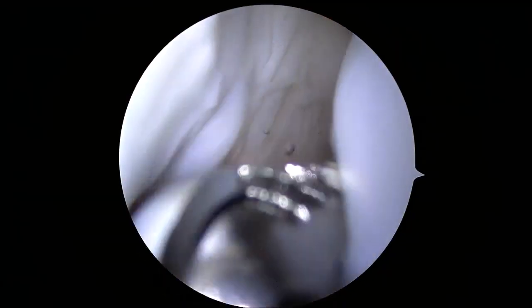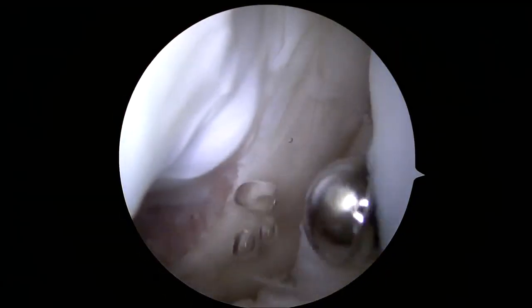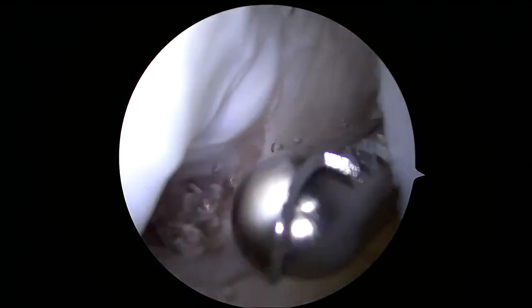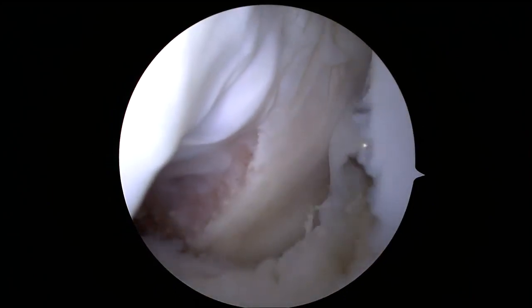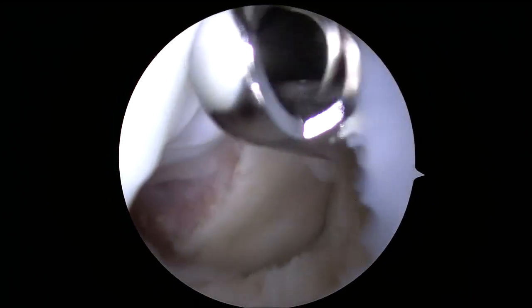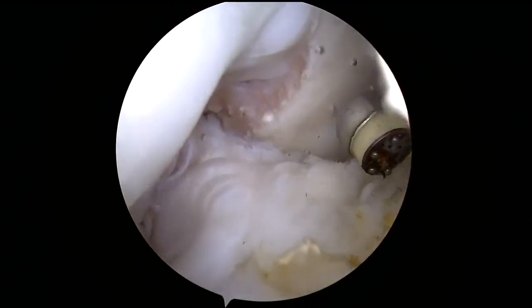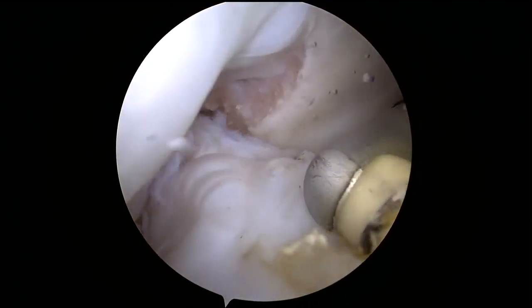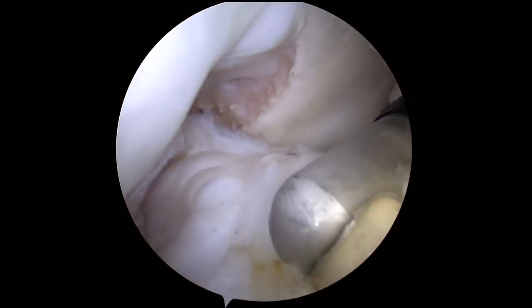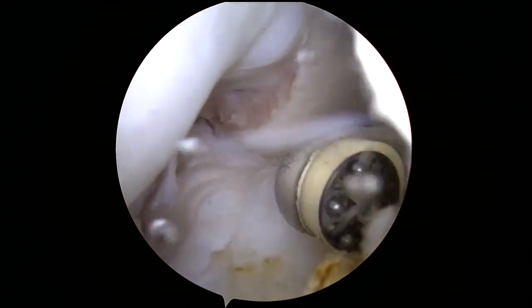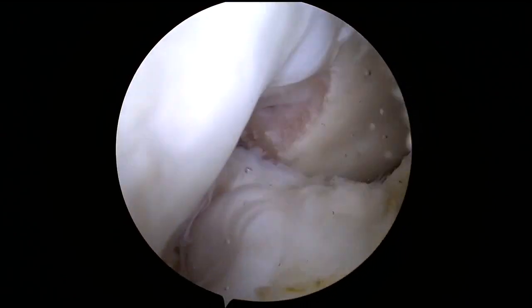A combination of shaver, coblation, and Cobb elevator are used for the lysis of adhesions in the anterior compartment, suprapatellar notch, and medial and lateral gutters. During the arthroscopy, the cruciate ligaments and menisci are assessed for injury. In this patient, the previous ACL reconstruction and medial meniscus repair are intact.